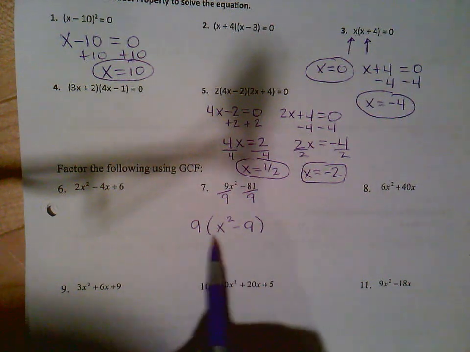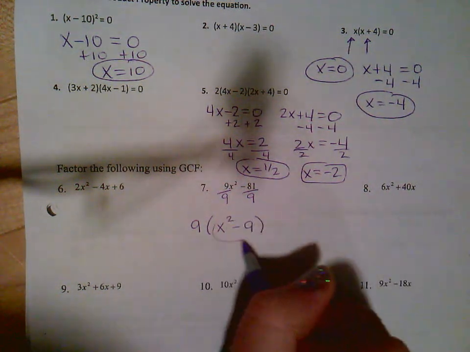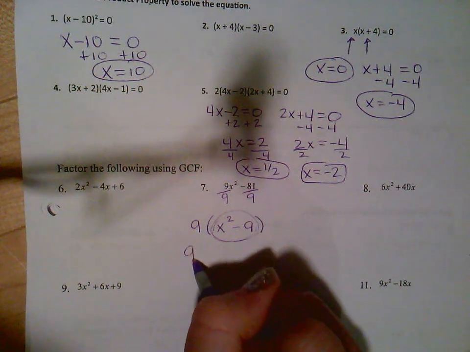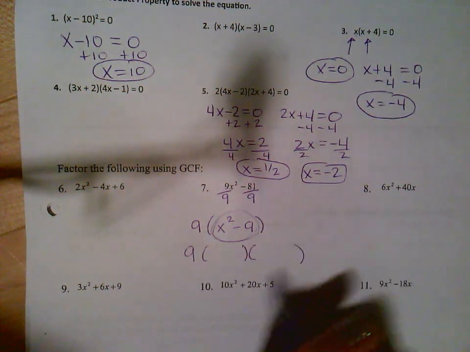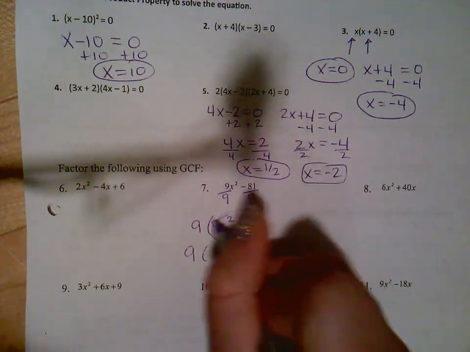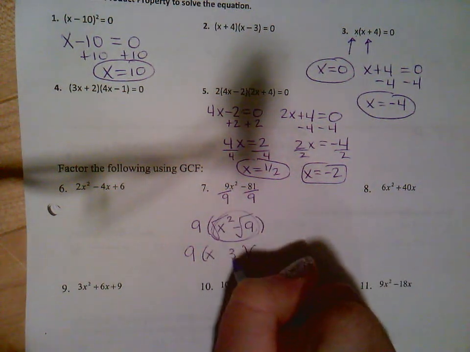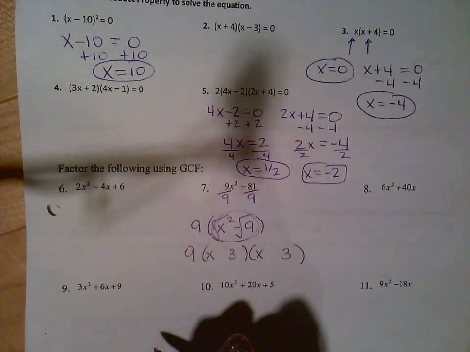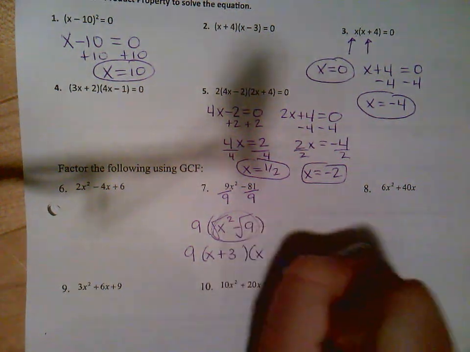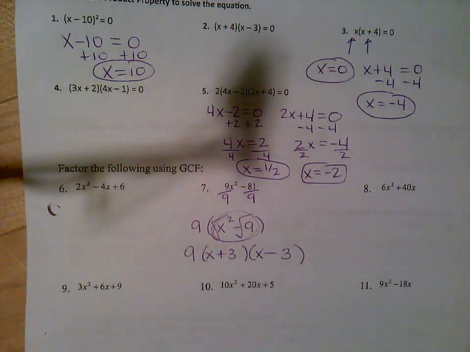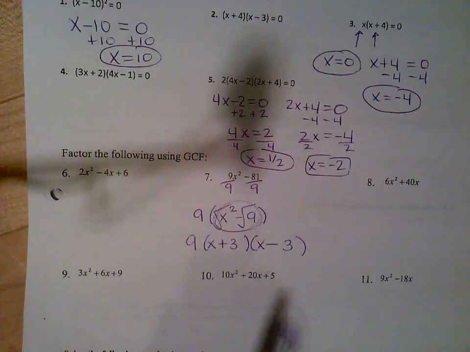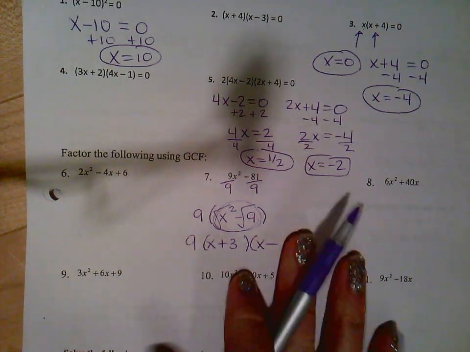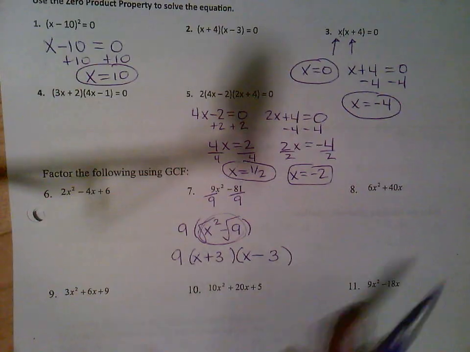So let's recognize that this is a difference of squares right here. So a difference of squares, I can take the square root of both of these terms. I get x and I get 3. And remember, one gets a plus, one gets a minus. So this was a two-step factoring problem, solved with greatest common factor and difference of squares. If you notice, there's no equal 0. So up here, we were solving for x. Here, we're just practicing factoring.